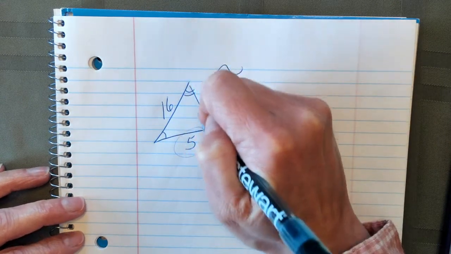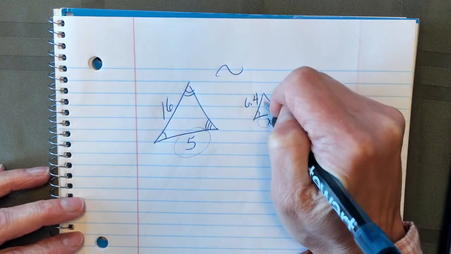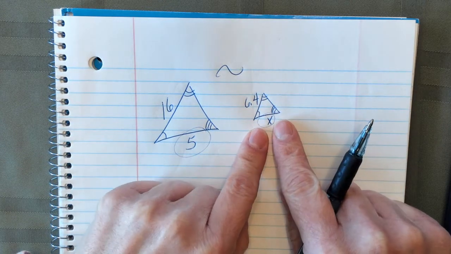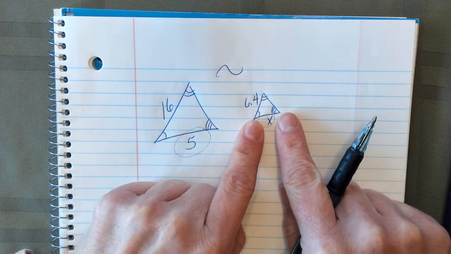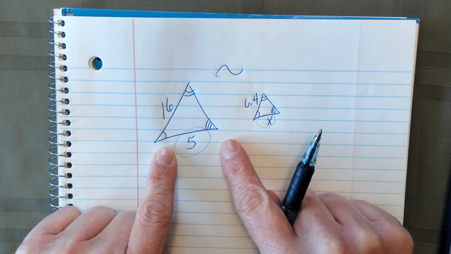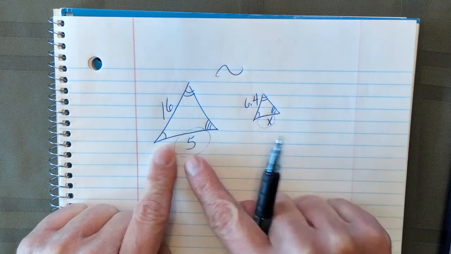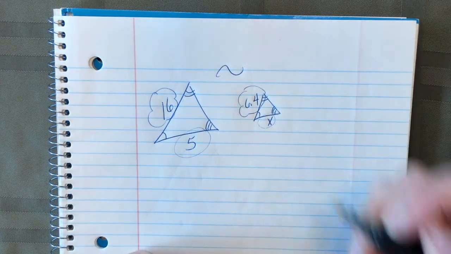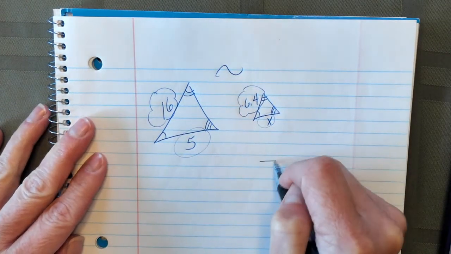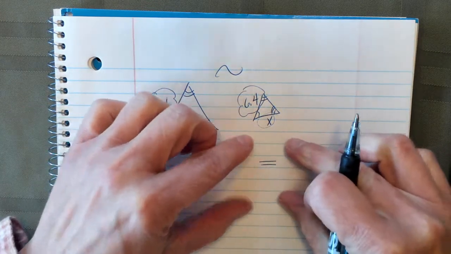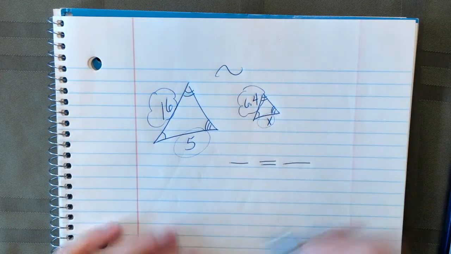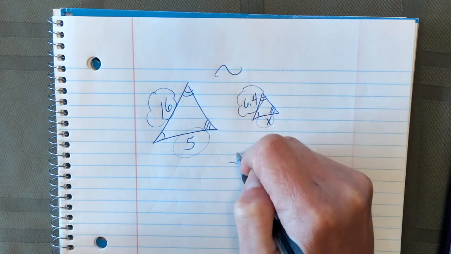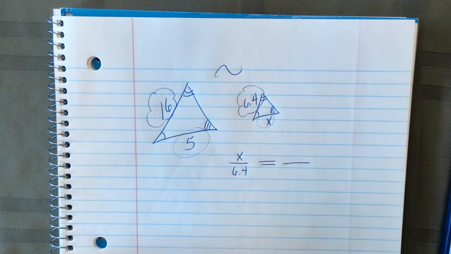But if you're not ever sure, then you can always ask me to say, hey, help me with the angles. So the x is trapped between the single loop and the triple loop. The 5 is trapped between the single loop and the triple loop. So these guys are going to correspond with each other. The 16 and the 6.4 are going to correspond. So because they're similar, when we create these fractions, we're going to get an equal piece. So let's take the x and put it over the 6.4.